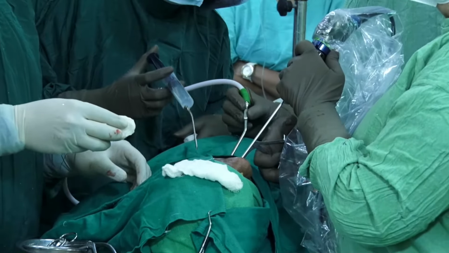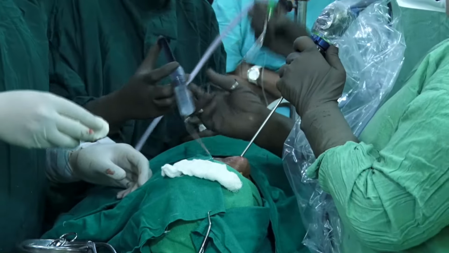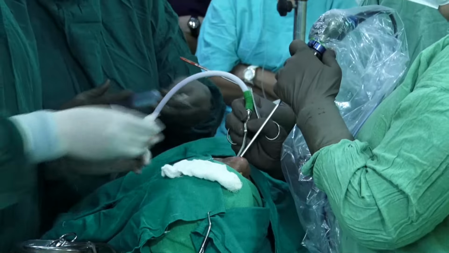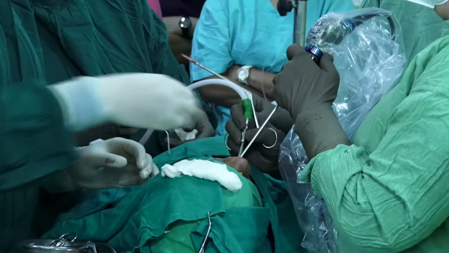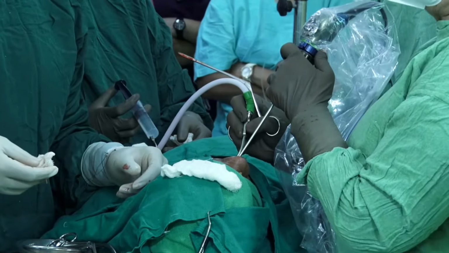So, suction. That's the sphenoid. It's clear. Can you see it's clean?